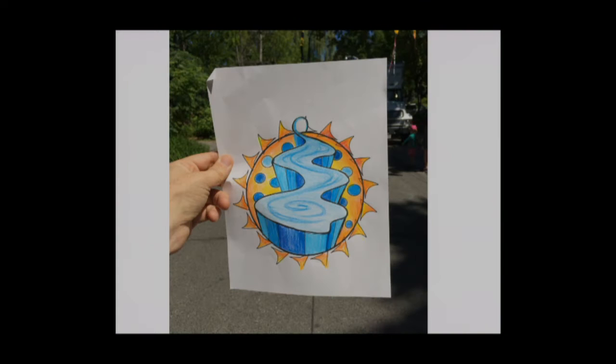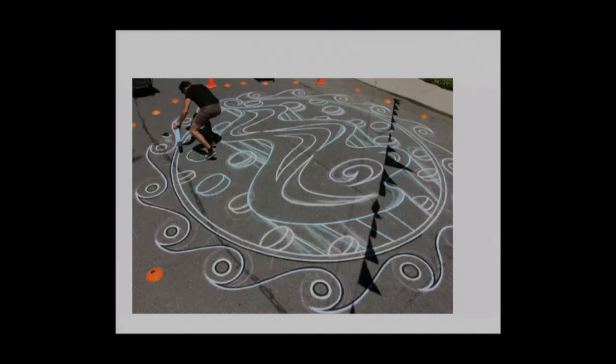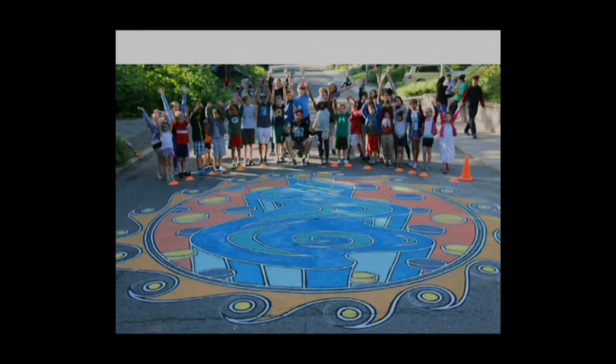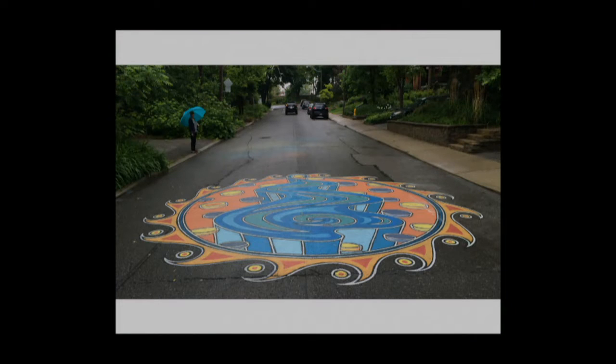I'm going to go really quick now because I'm running out of time. This was our design this year. Melissa Frew drew it. We did chalk, then kids painted it. It was really fun. There's the whole group with their painting. They're very proud of it. It's still there 6 months later. It's slowly fading. We don't care.